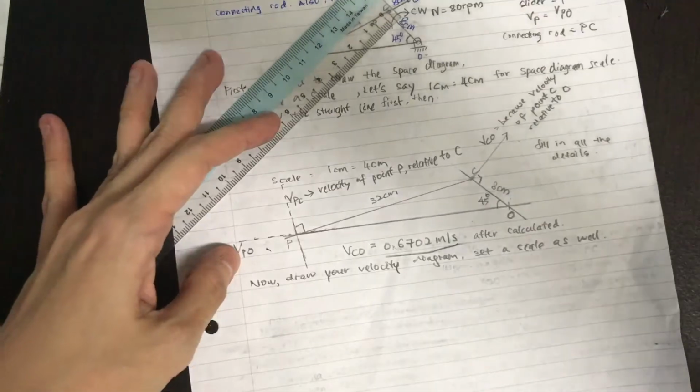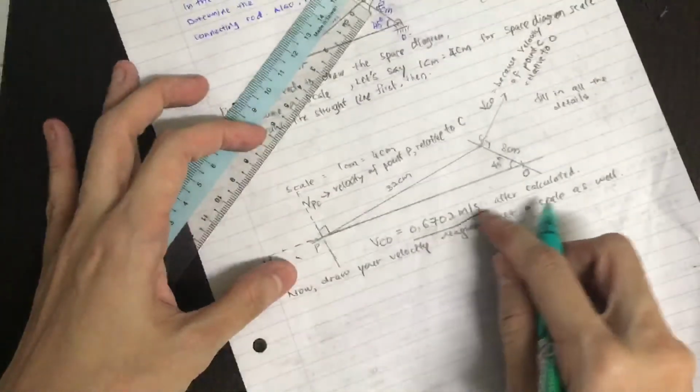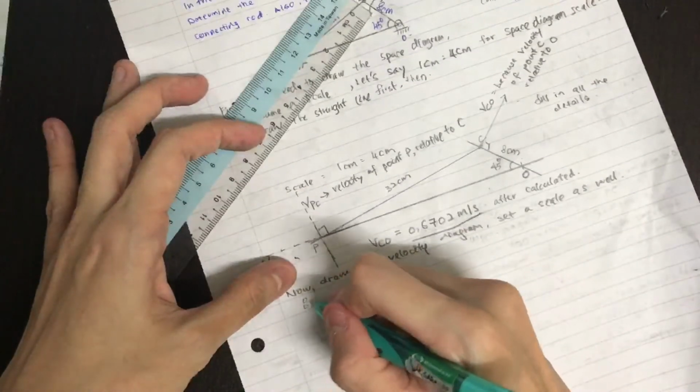Set a new scale for your velocity diagram, according to your calculated tangential velocity.